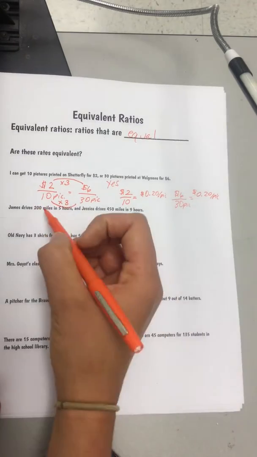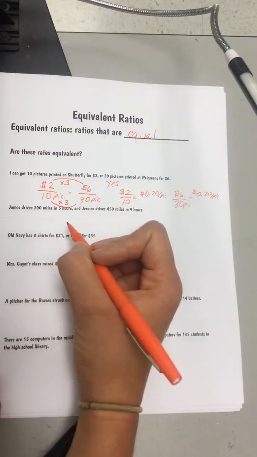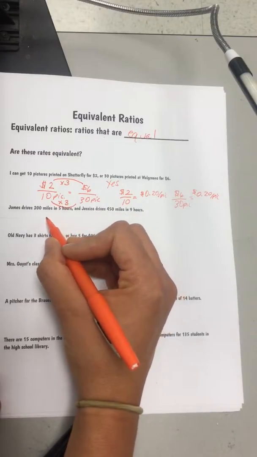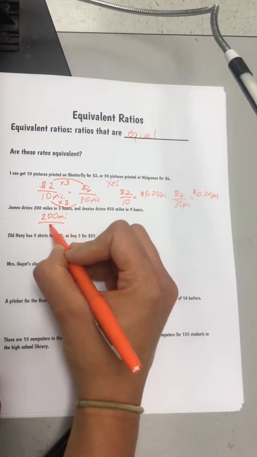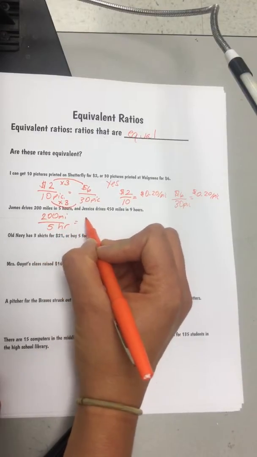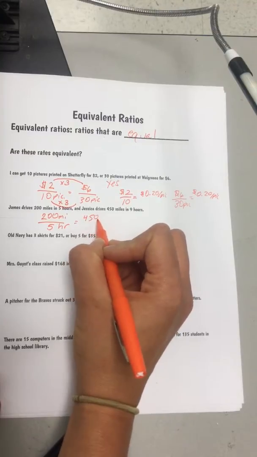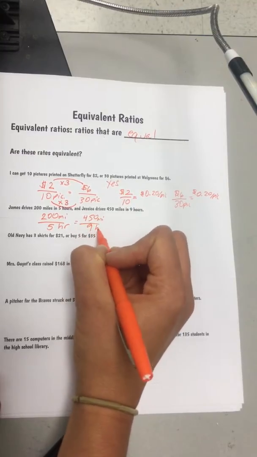Let's look at the next one. James drives 200 miles in 5 hours, and Jessica drives 450 miles in 9 hours. I'll solve the first way. 200 miles, 5 hours, 450 miles in 9 hours.